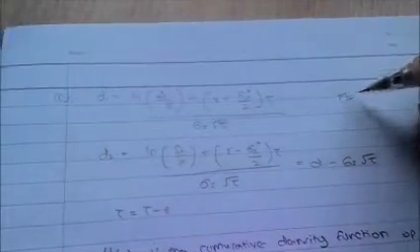So we want to reduce the confusion, so we'll change T into τ.